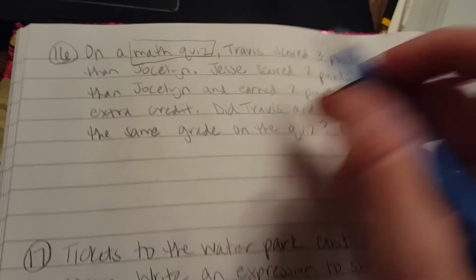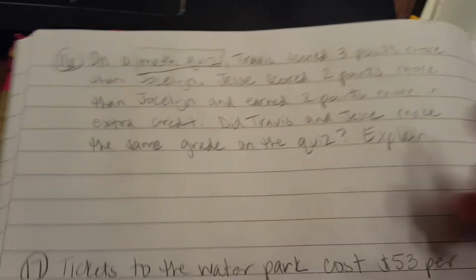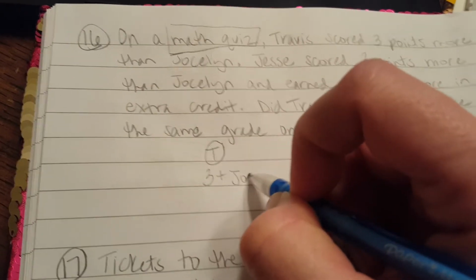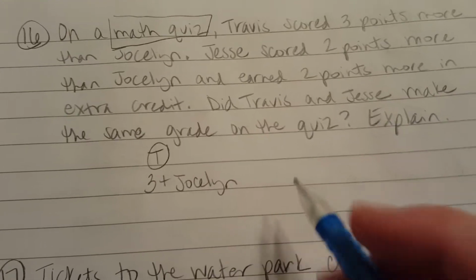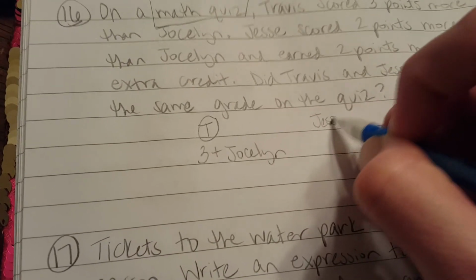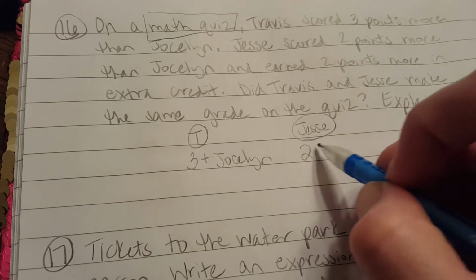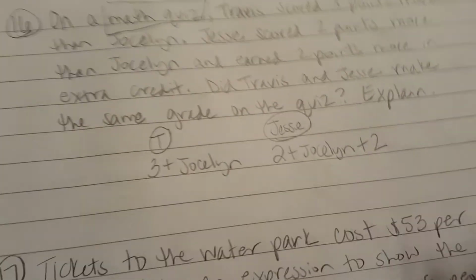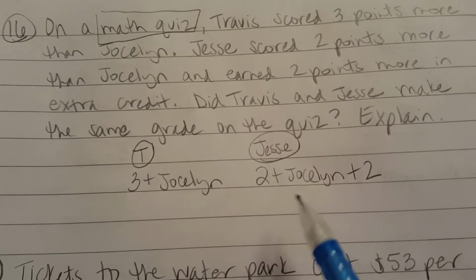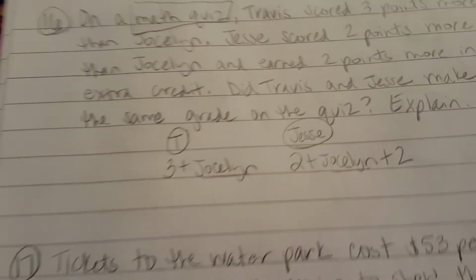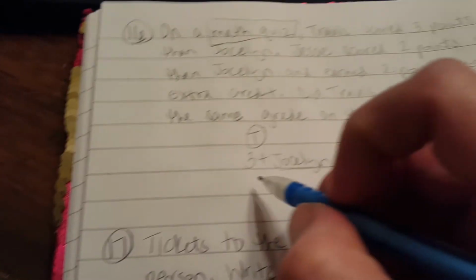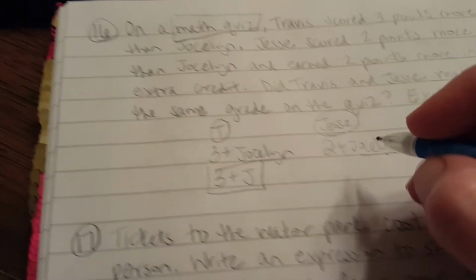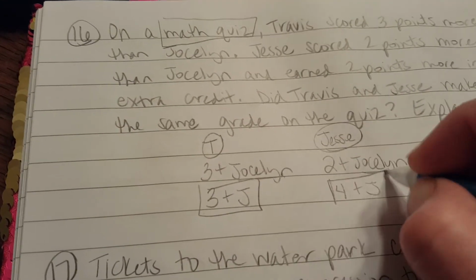Explain. So anytime I have these problems that have multiple people, I actually have to draw it out. So I've got Travis here, and he got 3 plus Jocelyn. So I know Travis is 3 plus Jocelyn. And then I have Jesse, who scored 2 plus Jocelyn and earned 2 points extra credit. Now this is a classic example here. I don't know how much Jocelyn got. So what I'm going to call that is my variable. So Travis would be 3 plus Jocelyn, and Jesse would actually be 4 plus Jocelyn.